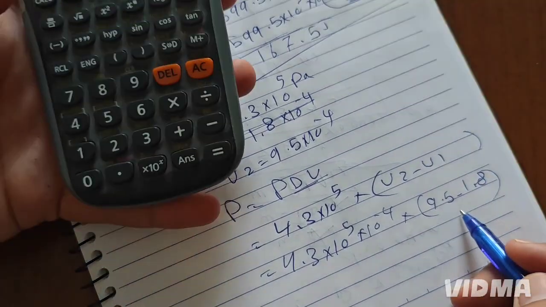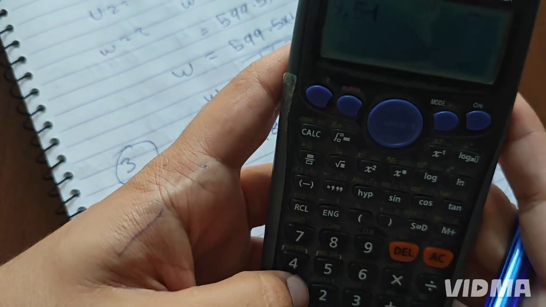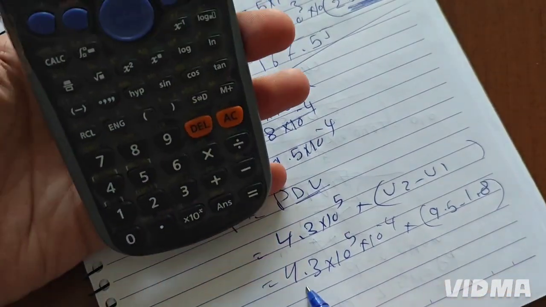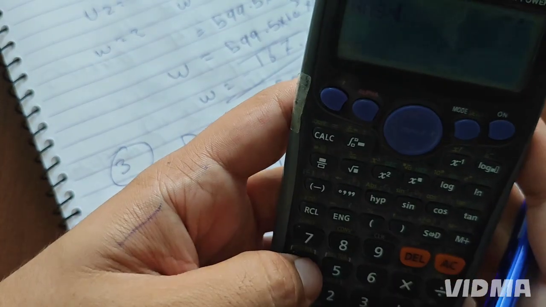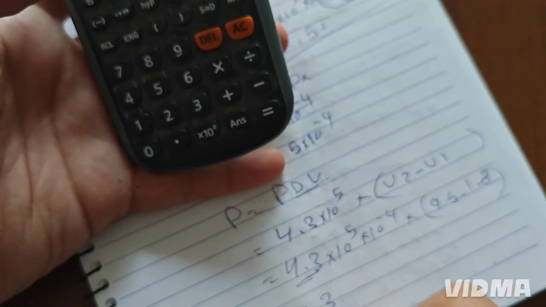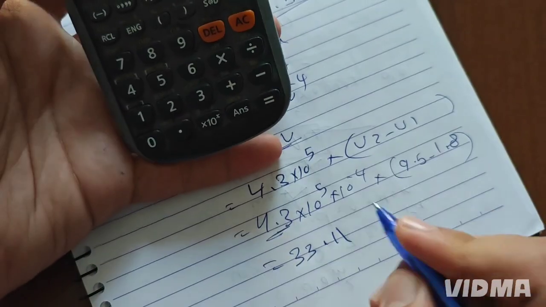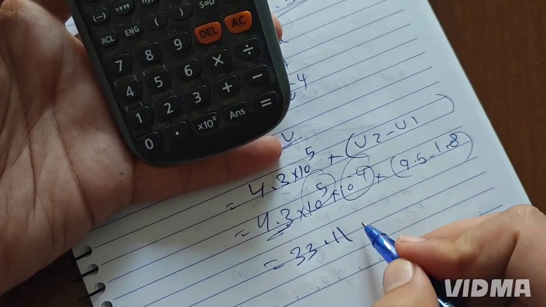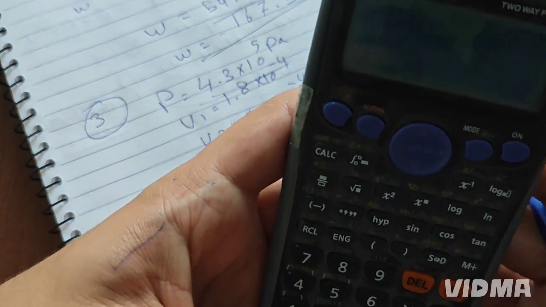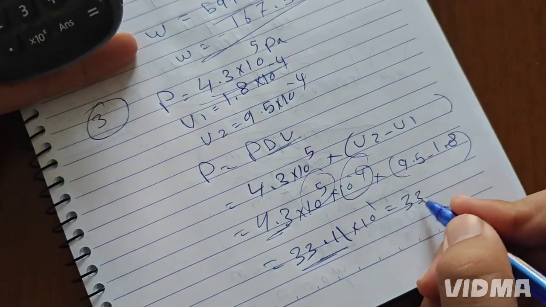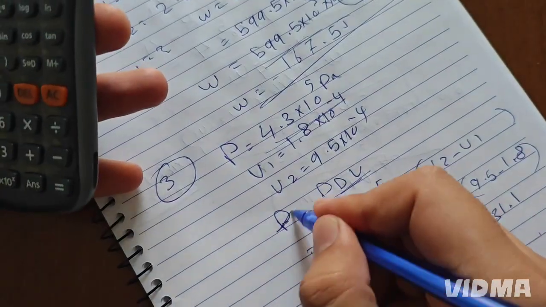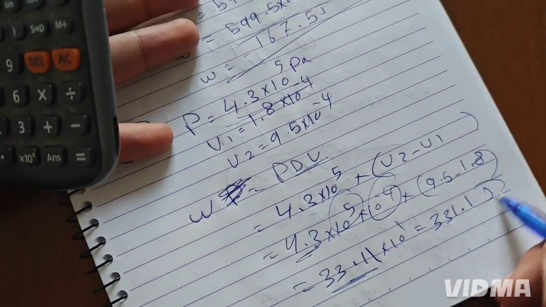Let me subtract for you. 9.5 minus 1.8 is 7.7. And 7.7 times 4.3 is 33.11. And 10 power 5 with 10 power negative 4 leaves 10 power 1. This number times 10 will be 331.1. So this must be work, not pressure, so it will be in joule.